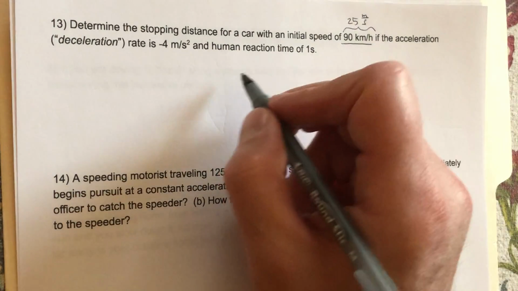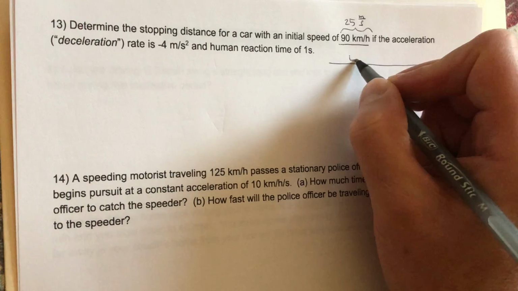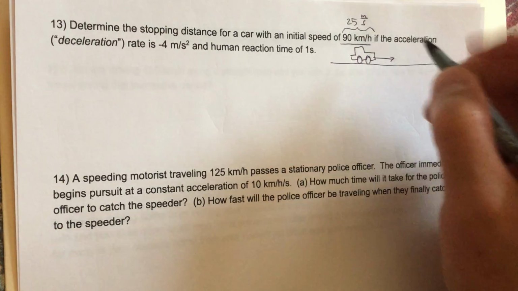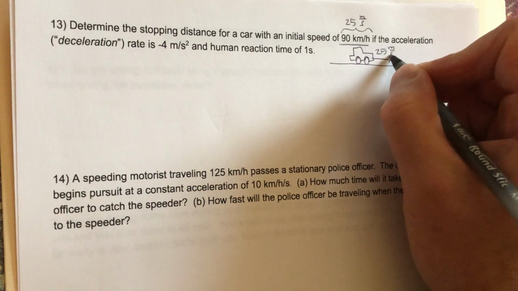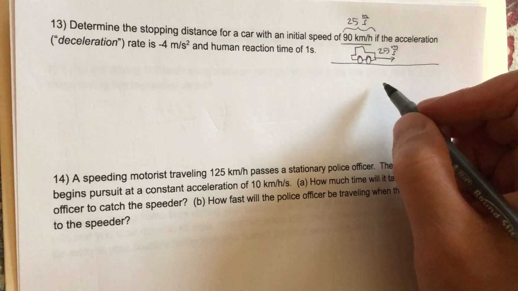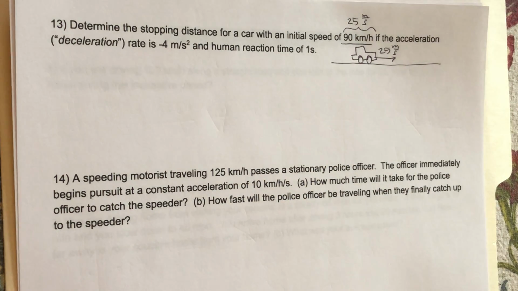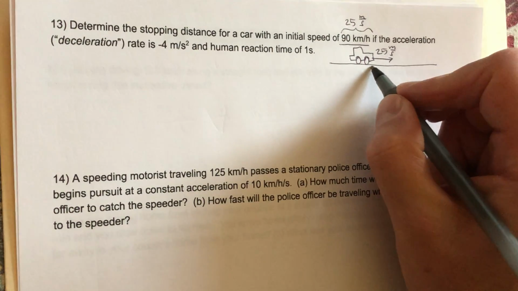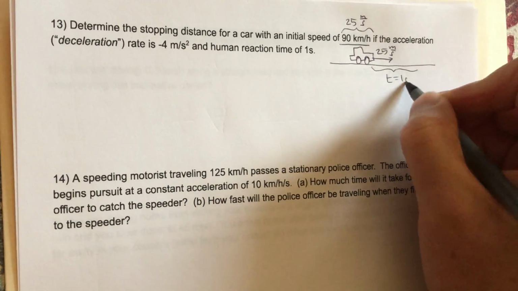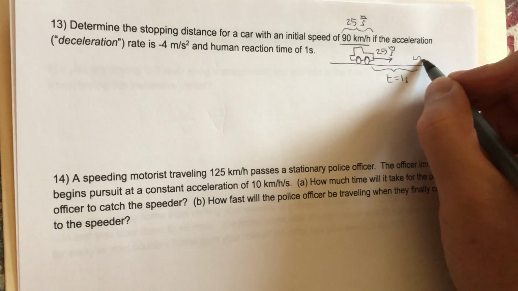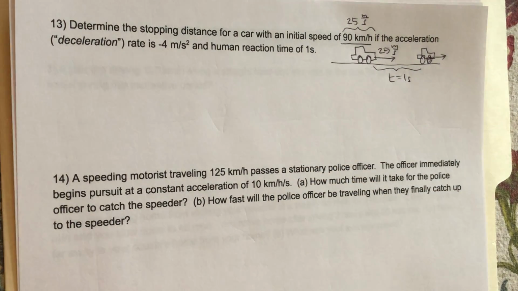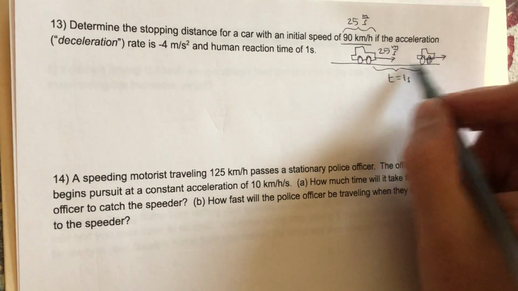So if you think about that, as the car is going down the road, it's going 25 meters per second. And there's going to be some block of time between when the driver sees something that makes them want to stop and when they actually put their foot on the brake. So when you see the human reaction time of 1 second, really all that means is there's going to be 1 second of the car traveling 25 meters per second before you ever actually hit the brakes. So that's just the constant velocity scenario there.